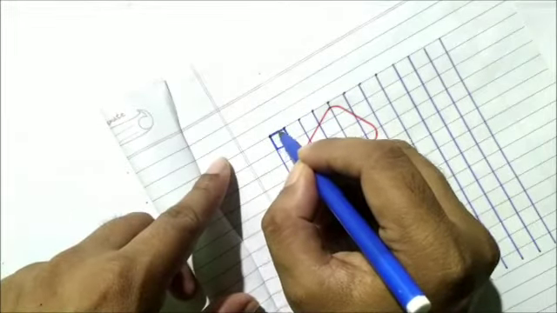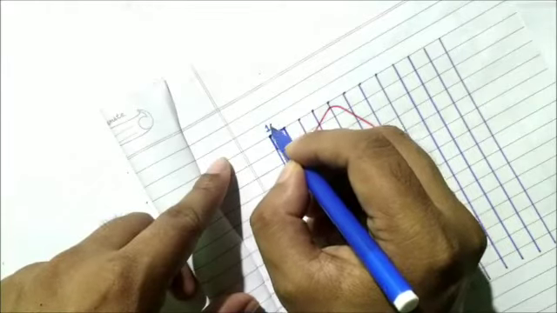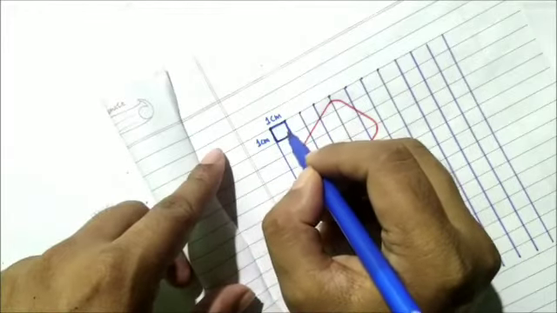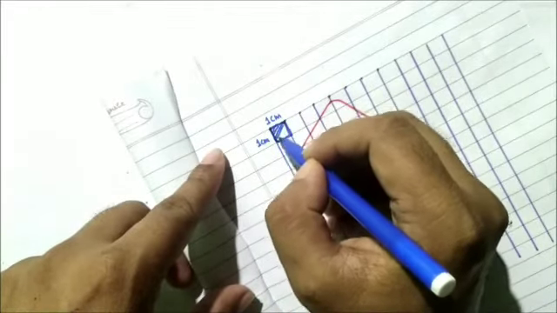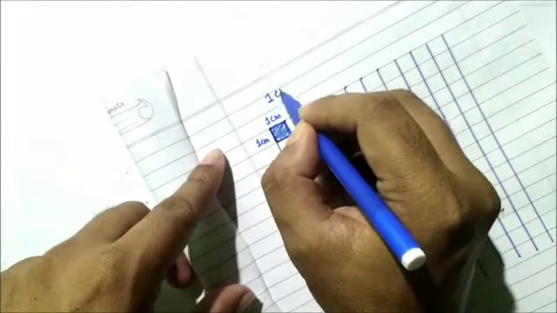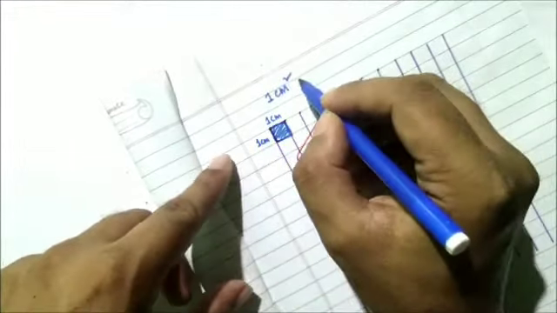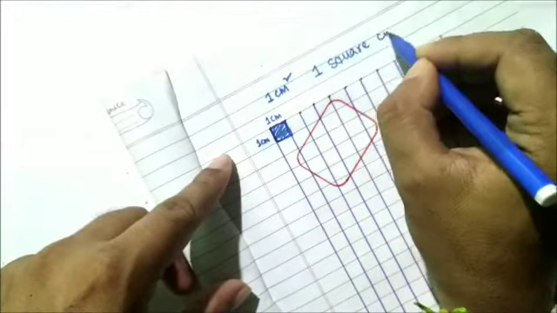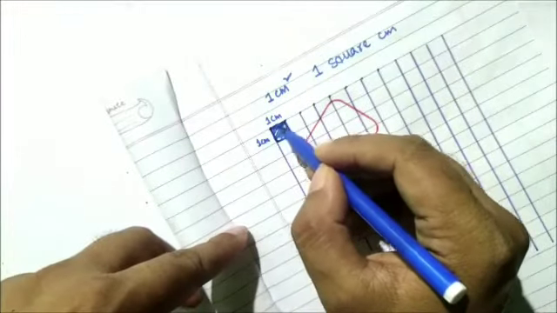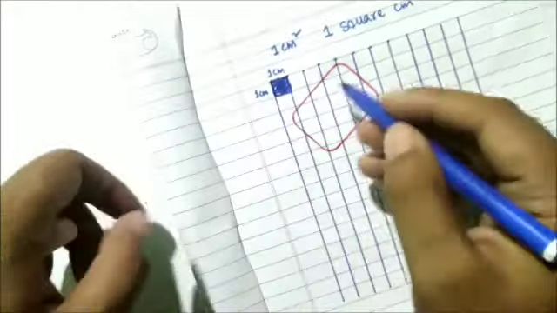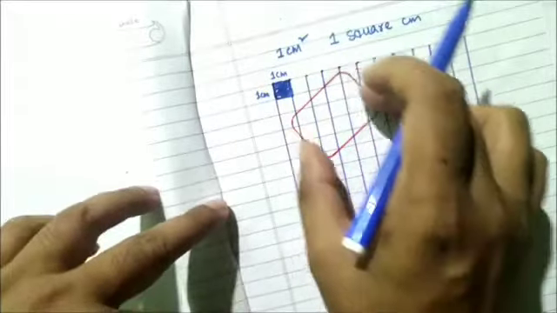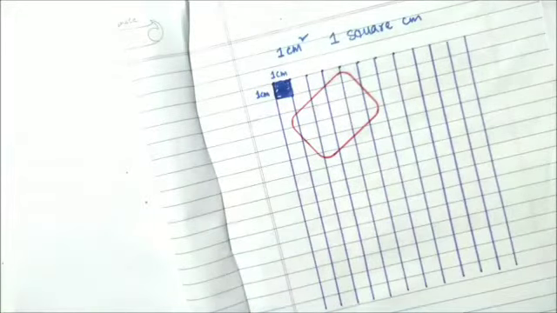Suppose this side is 1 centimeter and this side is also 1 centimeter. We will call this much area 1 square centimeter. It is read as 1 square centimeter. Now let us count how many square centimeters are occupied by this shape.